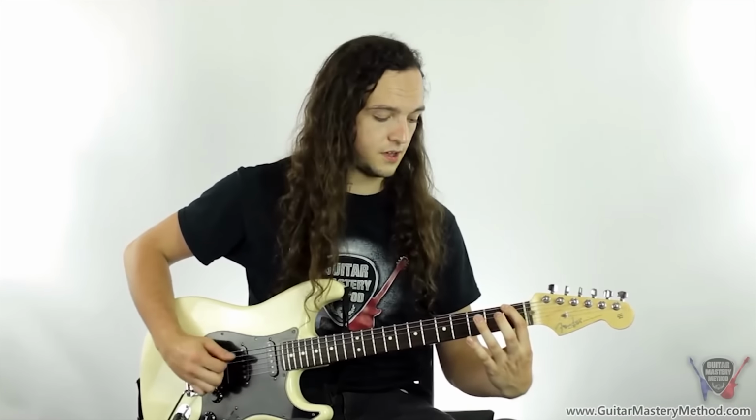Now once you have that, we move up to the 5th fret, and here we have an A note. Then on the 7th fret we have a B note, and on the 8th fret we have a C note. So we have A, B, C. So from the beginning we have E, F, G, and then from the 5th fret, A, B, C. So pause the video, go over that until you got that completely memorized.